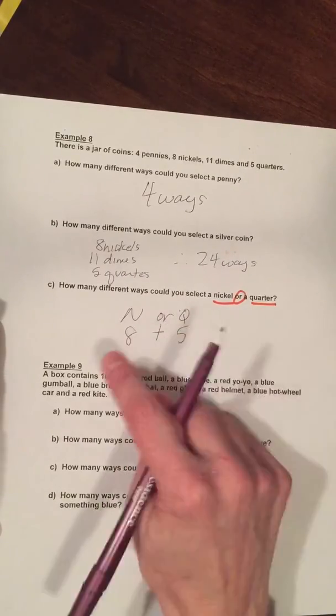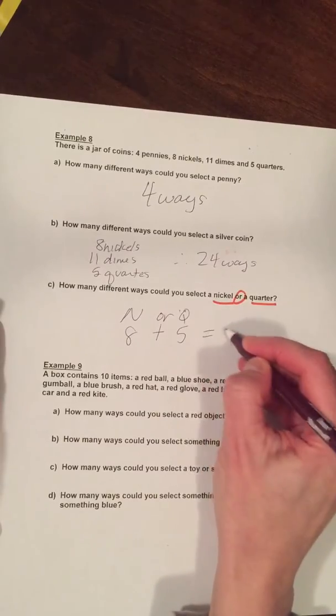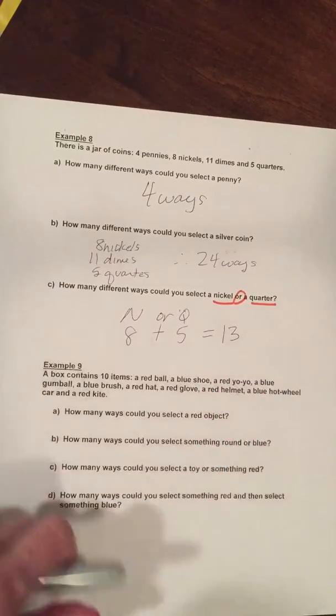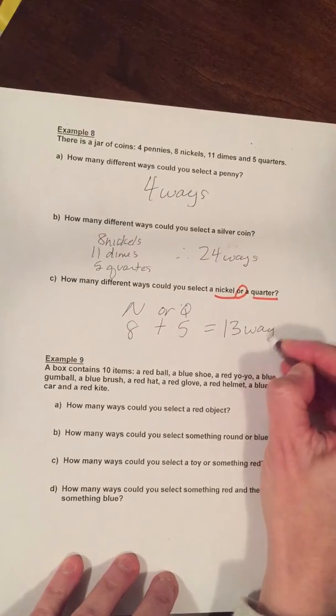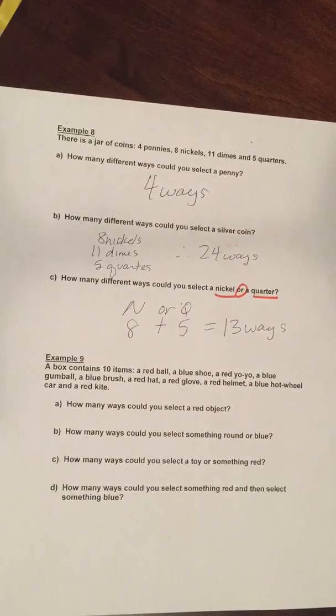A nickel can't be a quarter, and a quarter can't be a nickel. 13 ways. Okay. So what you're seeing is 2 neat concepts, or and and. Let's finish it off with our last example.